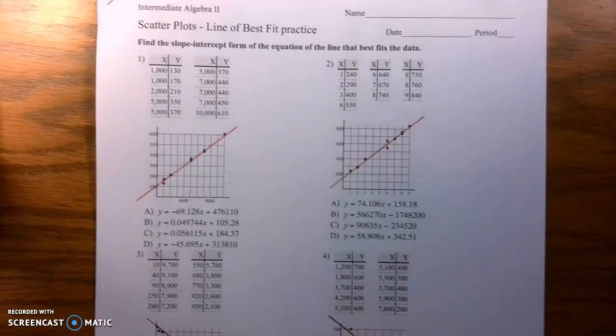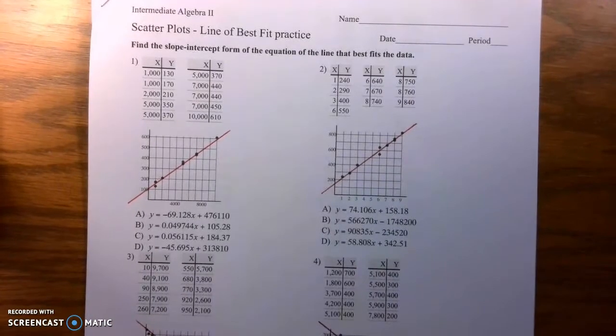Okay, hello again. Guys, this is line of best fit. This is the practice worksheet, and it's in the bottom green folder. Look, you don't have to print the worksheet. We're just going to do it right here. But if you want a copy of the worksheet, it's in there. And you don't have to hand it in.